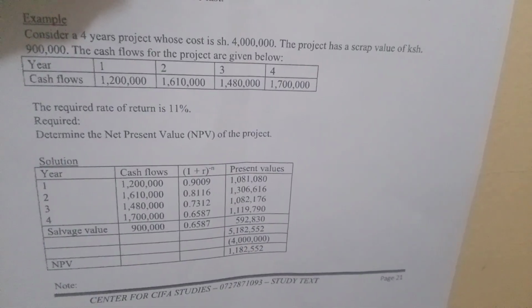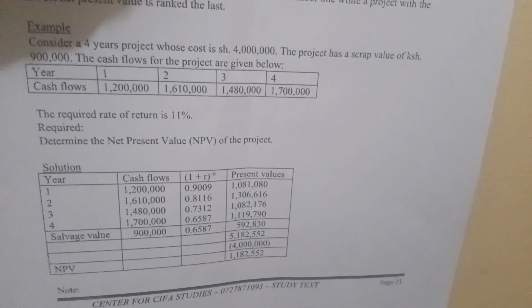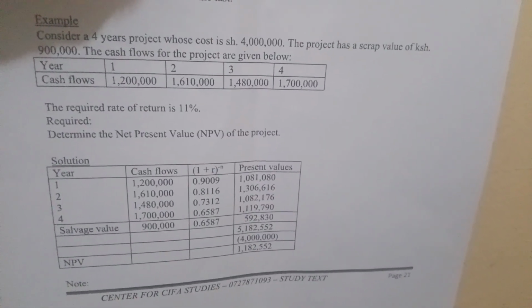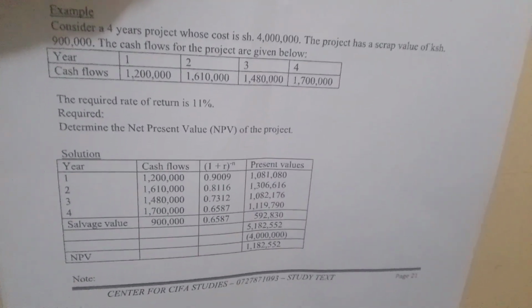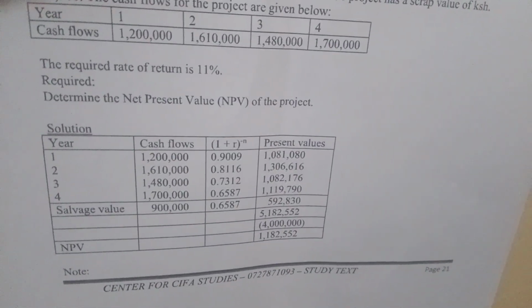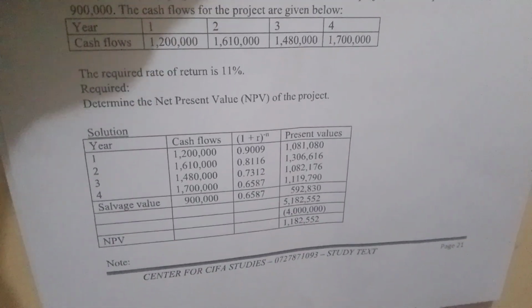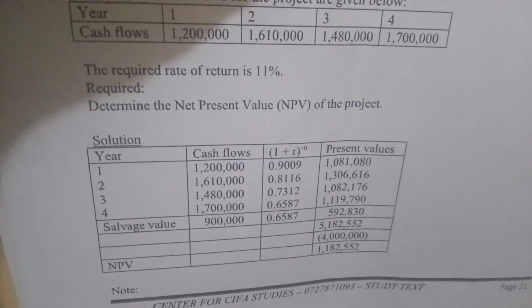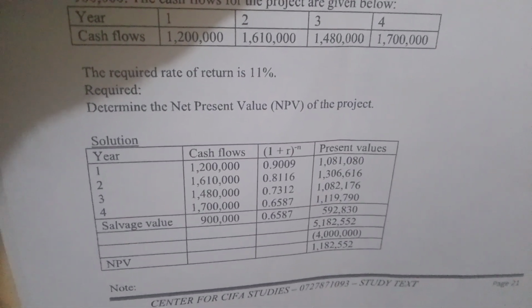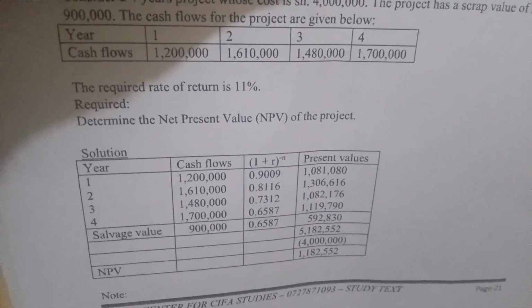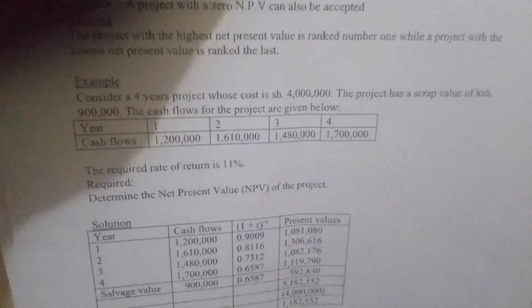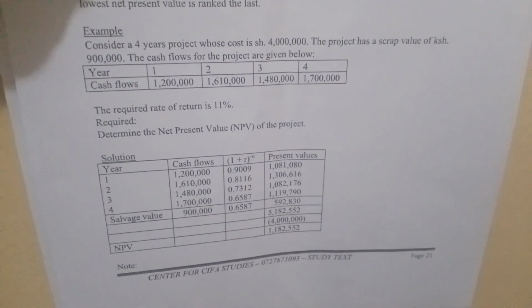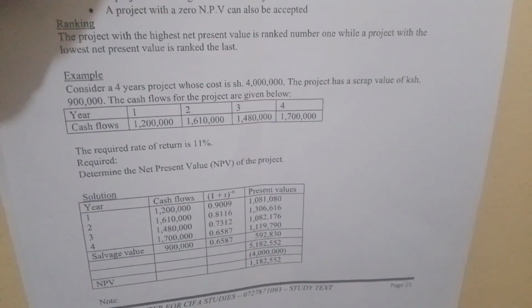Then that column you multiply by the cash flows, that is what you have in the second column, to get present values. Then after you get the present values, you sum together those present values, and what you get is the total present value. Then you less the initial capital outlay. How much did it cost us to initiate this particular project? And then what you get is the net present value.